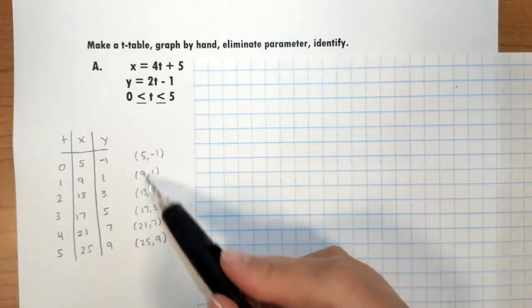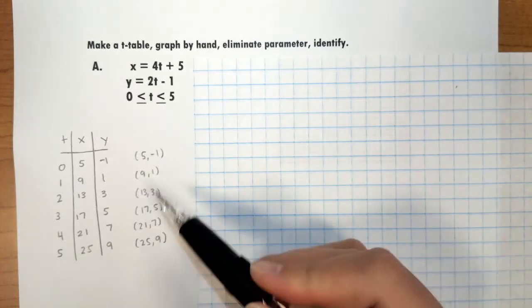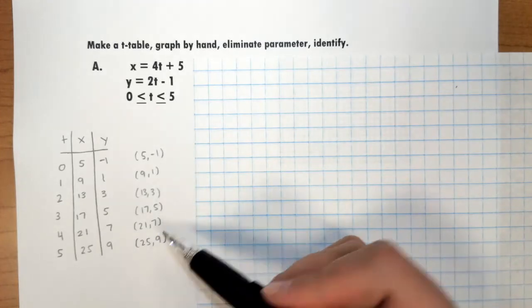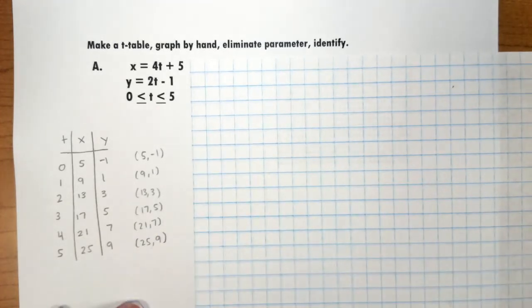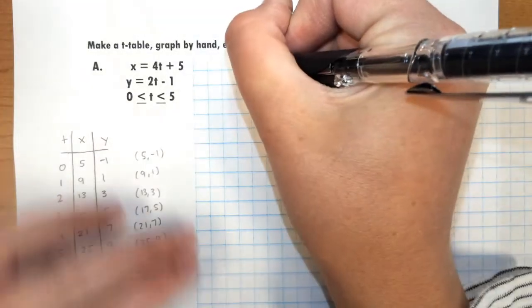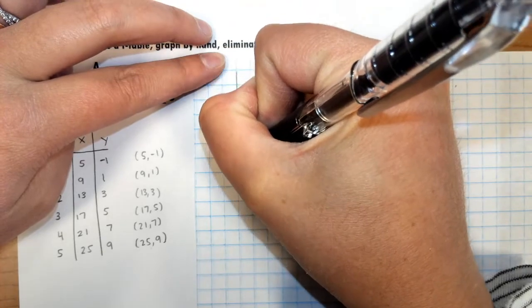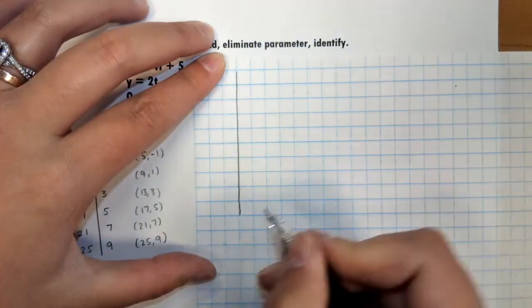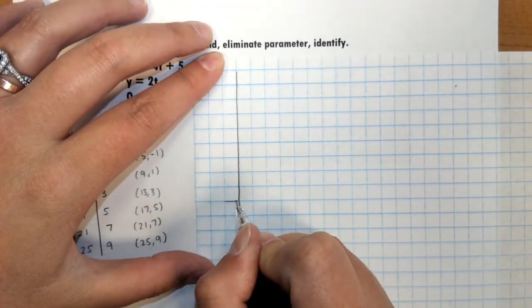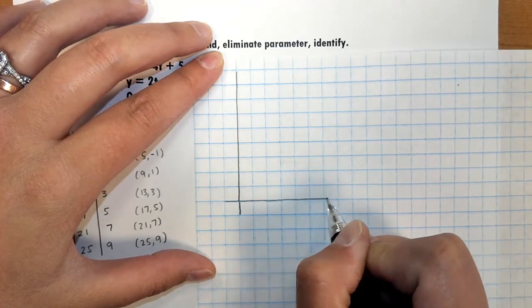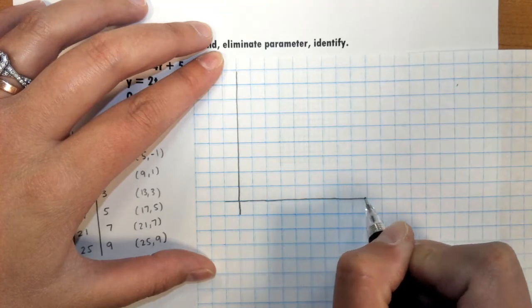On the x-axis, we need to make sure that we hit 25, and on the y-axis, we need to make sure that we get to at least 9. So, looks like I'm going to count by 1, and then I'll go by 3 on the x. 3, 6, 9, 12, 15, 18, 21, 24, 27.